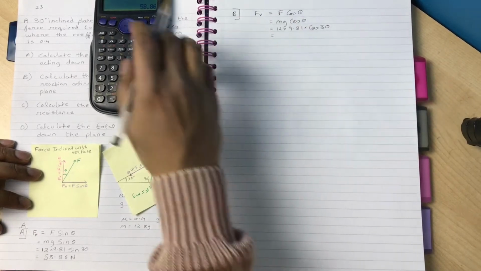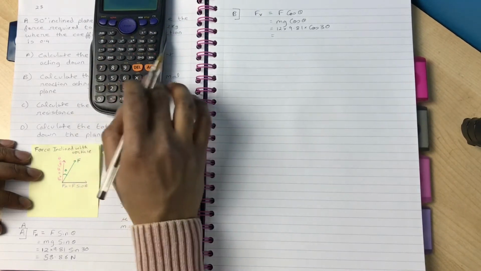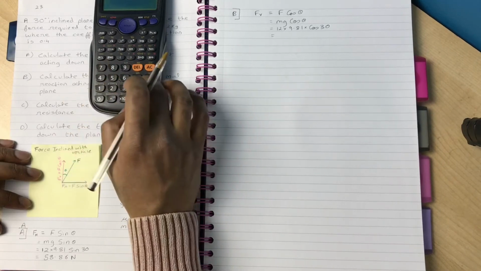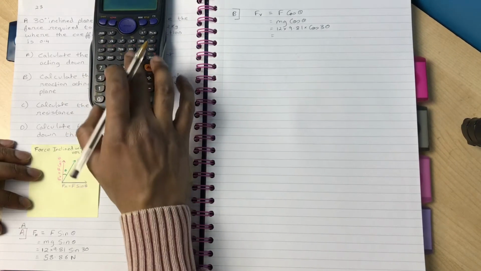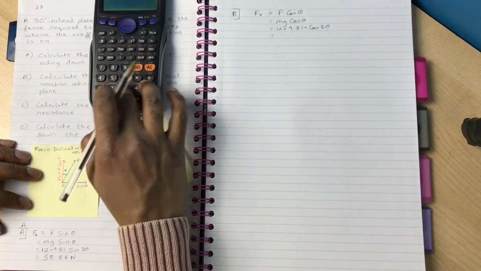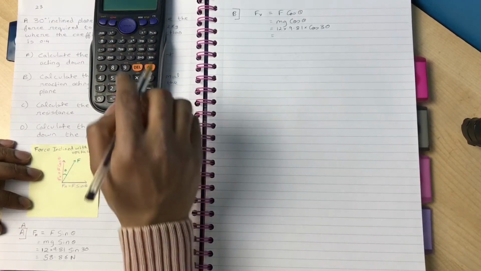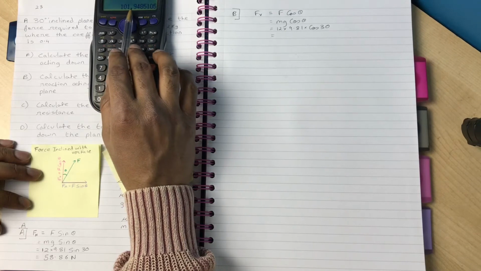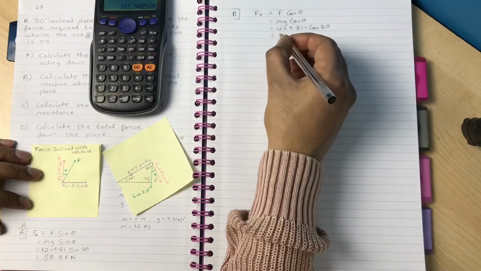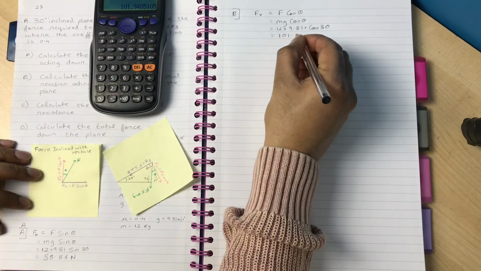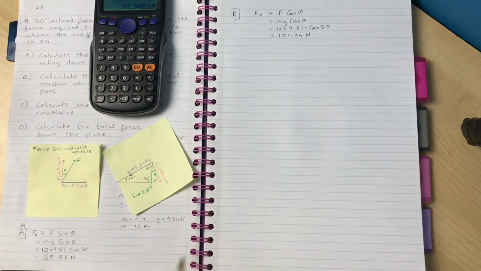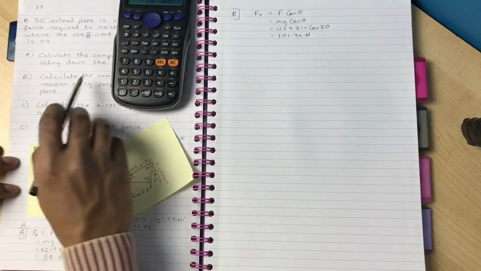Hence that will be equal to 12 times 9.81 times cos of 30, close bracket, 101.94 Newton. So now I have calculated my B part.